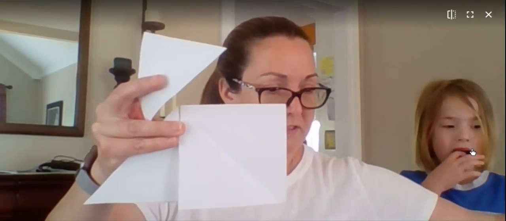I could, if I wanted to, rearrange the layout of this. As long as I kept all four pieces together, what if I took a piece of tape and I taped my triangles, like this.